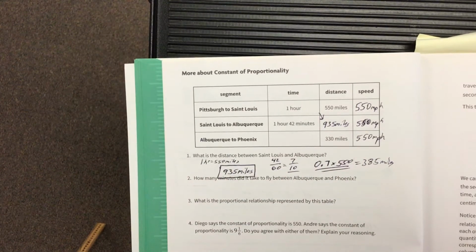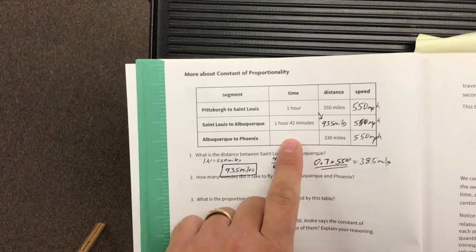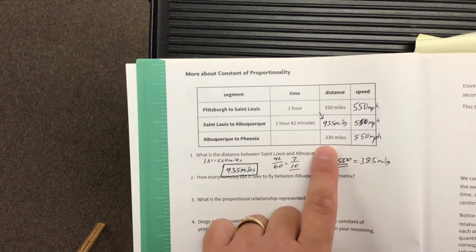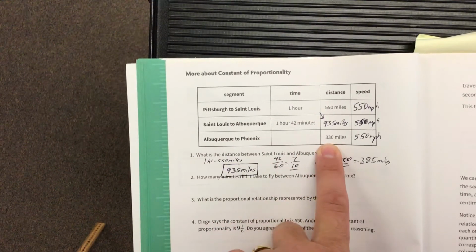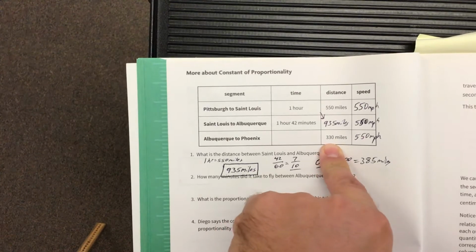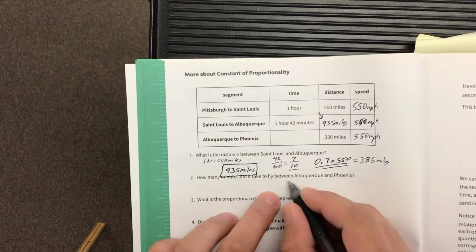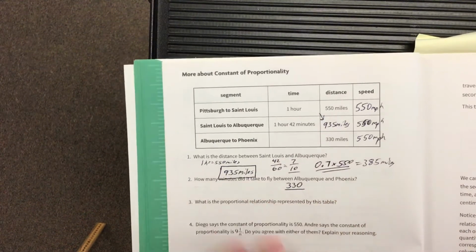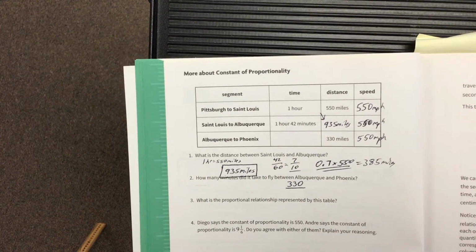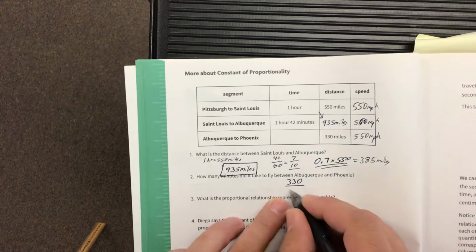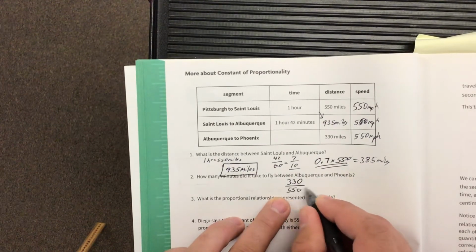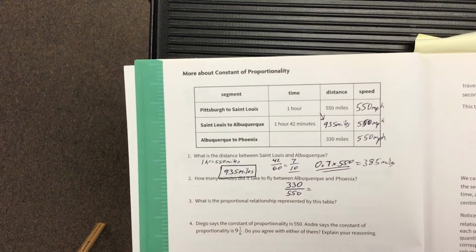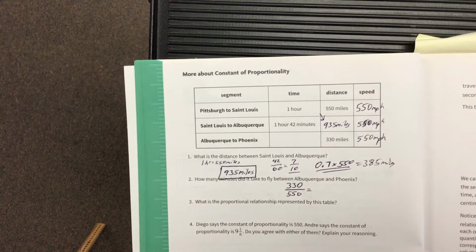Question 2. How many minutes did it take to fly between Albuquerque and Phoenix? Now we're filling out this one. Well, do you think it's going to be more or less than an hour if I made it 330 miles? Should be less, right? So I can go 330 miles. And how far do I fly in an hour? 550. So I need to reduce this fraction to tell me what part of an hour.